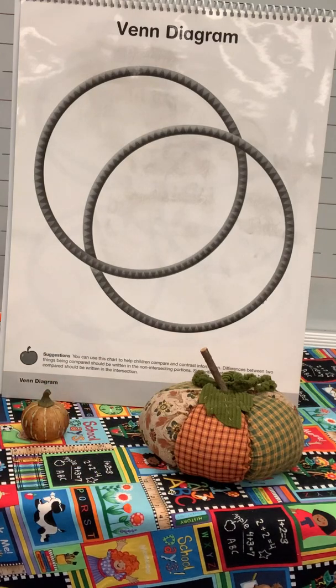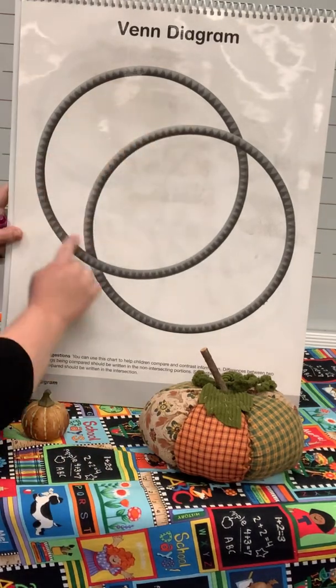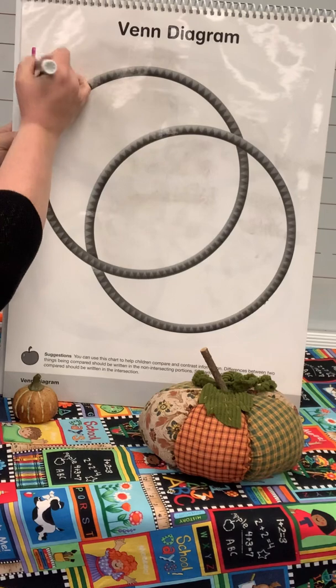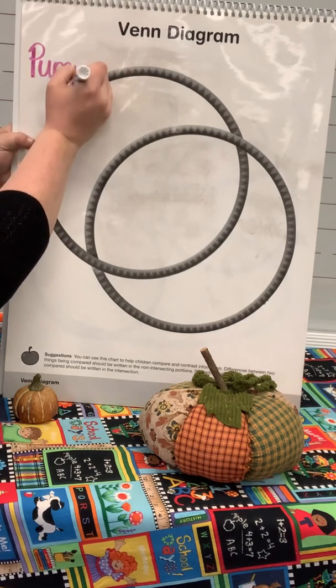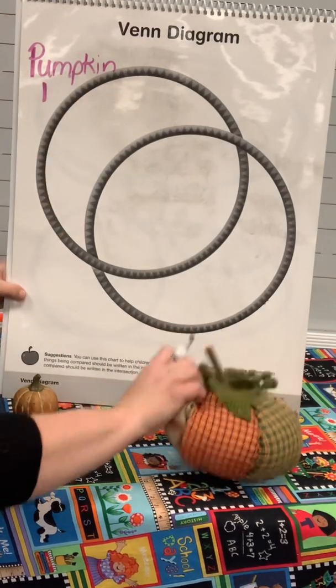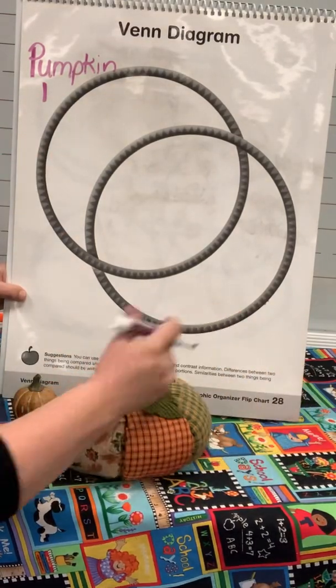So I'm going to label them. This circle here can be for this pumpkin. We'll call this pumpkin 1. Pumpkin 1. And this one over here can be pumpkin 2. Okay?